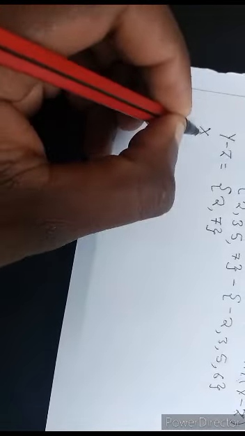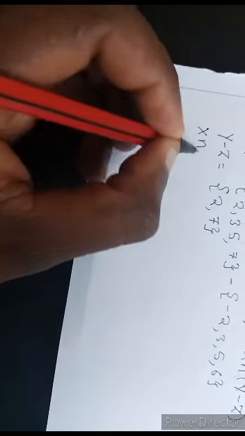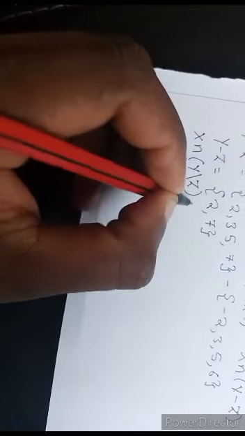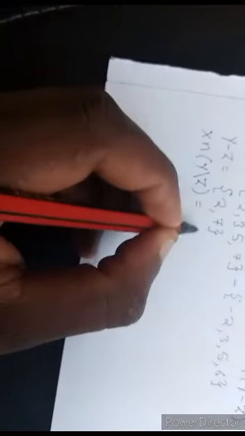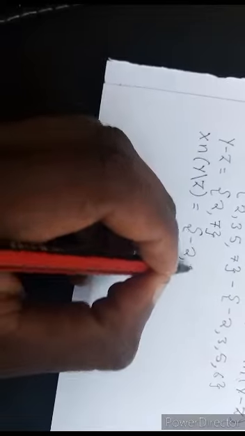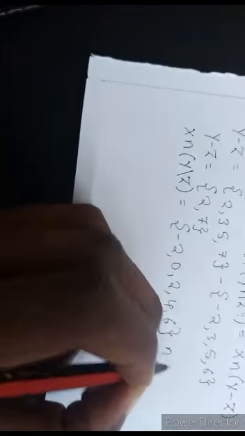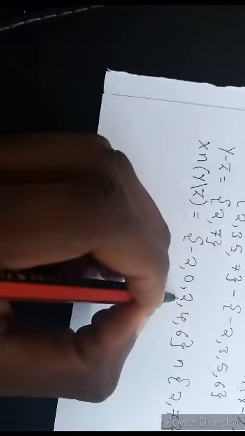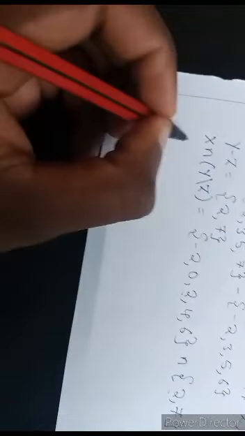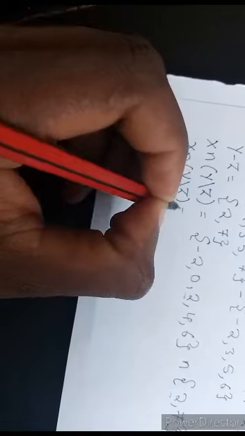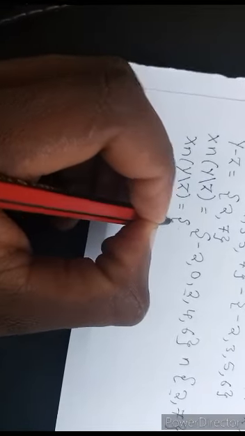So x intersection y slash z is the same as getting x, which is negative 2, 0, 2, 4, 6, intersecting it with 2 comma 7. What is common here is just 2. So x intersection y slash z is equal to 2. This is our answer.